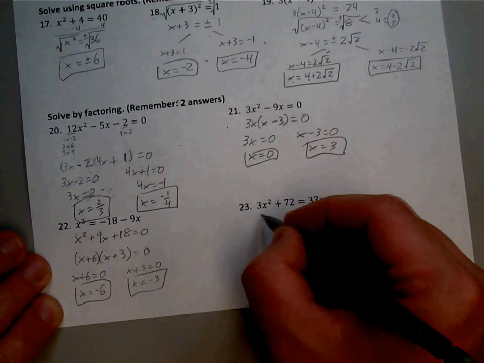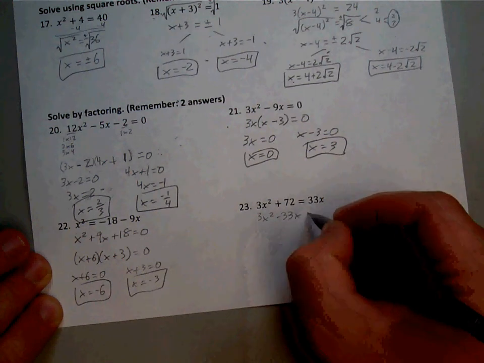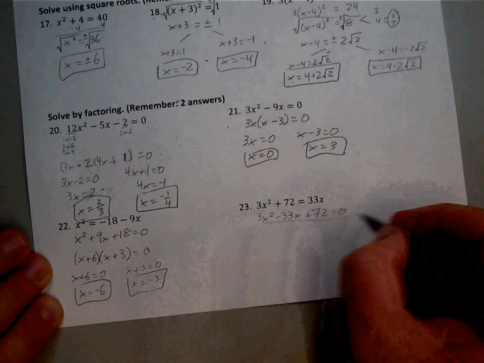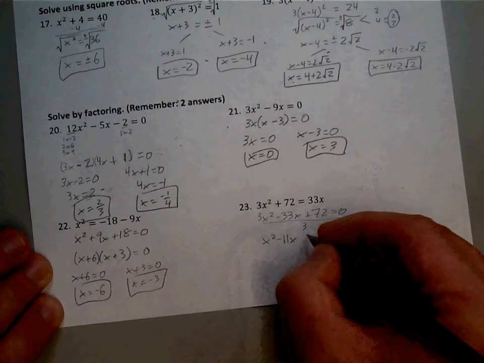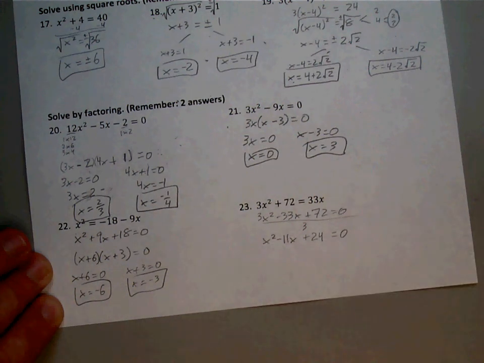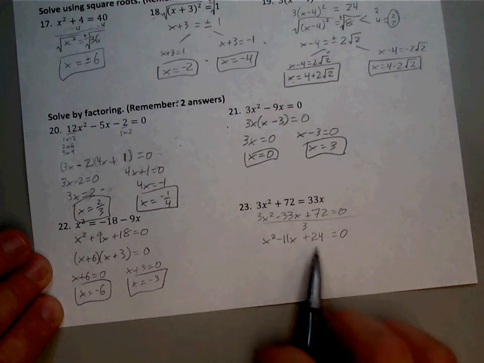So I'm going to set it equal to 0 also, subtract over the 33x. Divide everything by 3. x squared minus 11x plus 24 equals 0. I need two numbers that multiply to 24 that add to -11. Looks like it's got to be two negatives because they want to multiply to a positive.